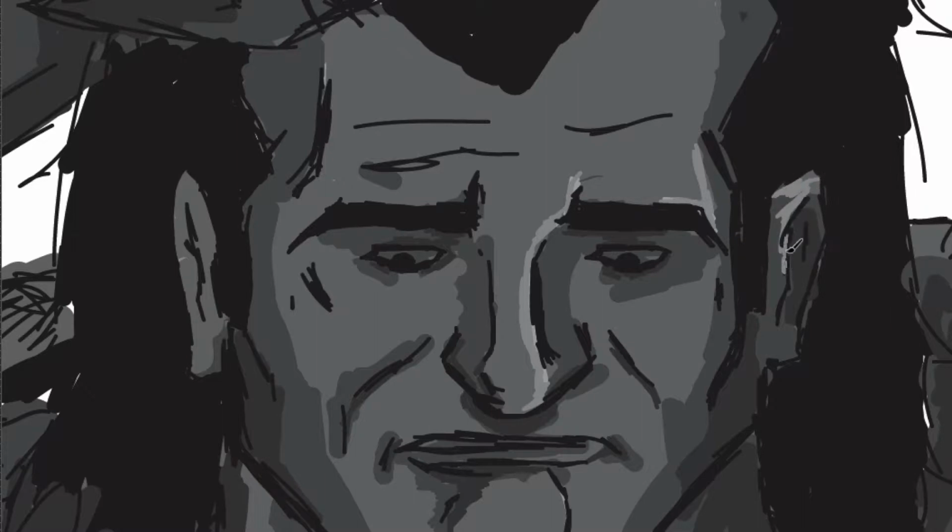Ear is pretty good. I like the ear on the right hand side, I guess would be the left of the character, but I like that ear a little bit more than the one on the left side of the screen.